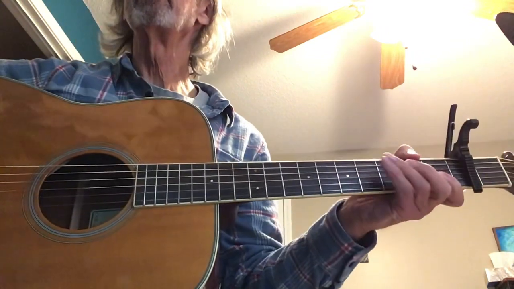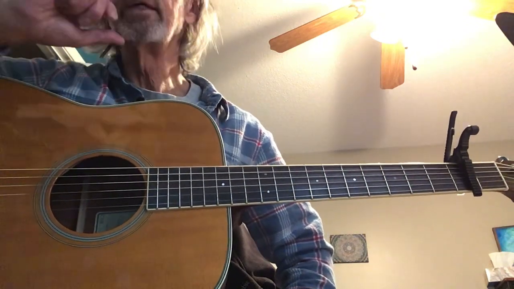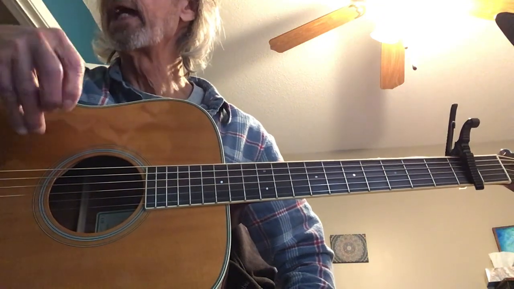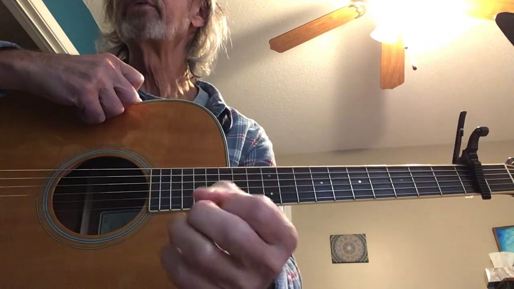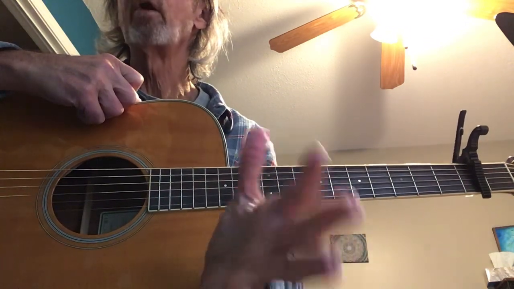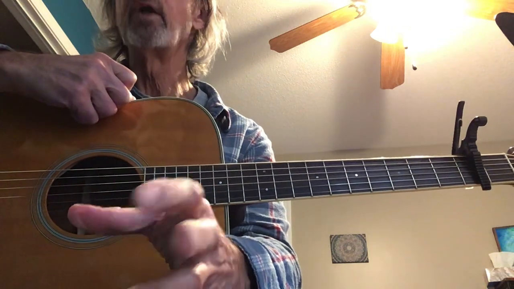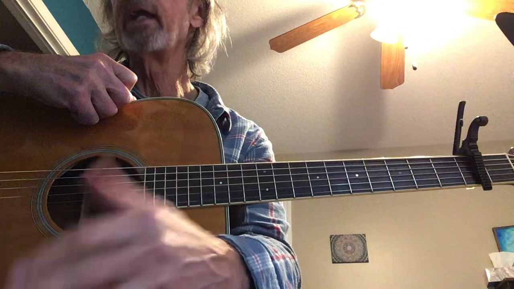Now, the other way you might see the term augmented is if it's referring just to a particular note. What I mean by that is, if you saw a chord that said D7 augmented 9, okay? That means they'd want you to play a D7 chord and then augment the 9.